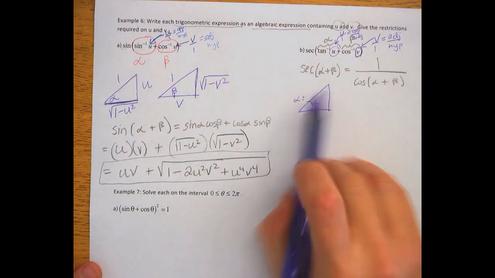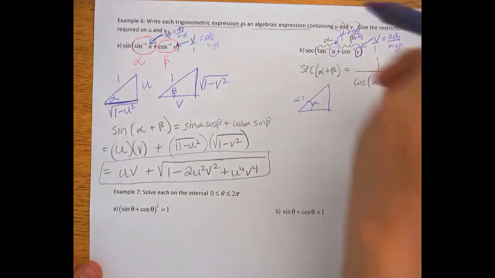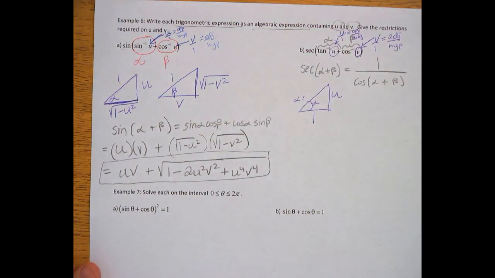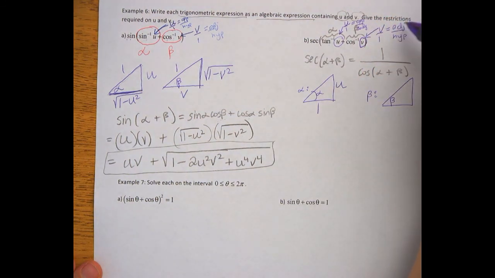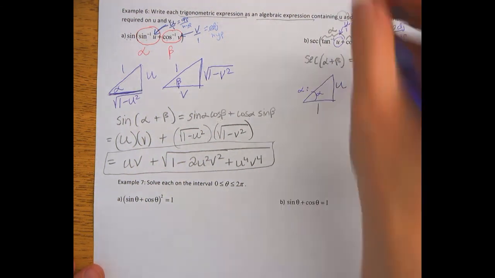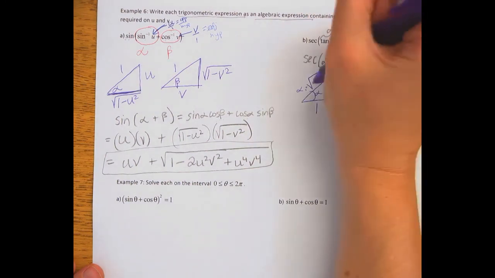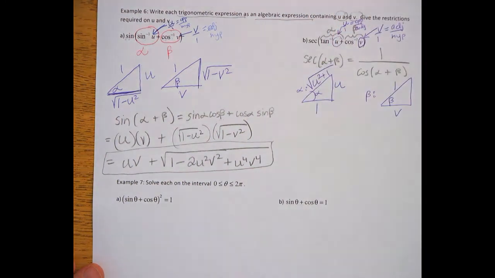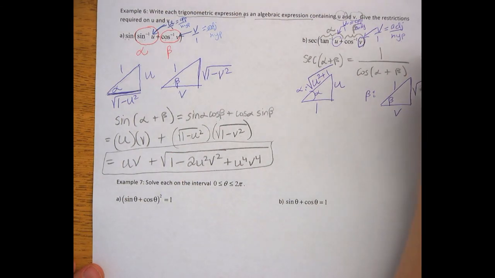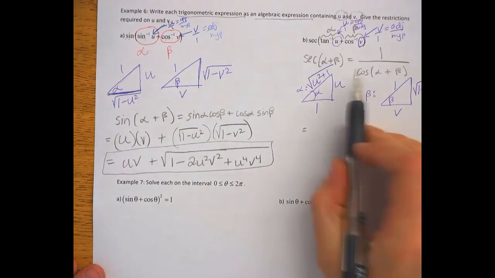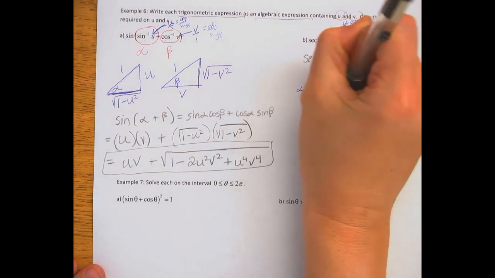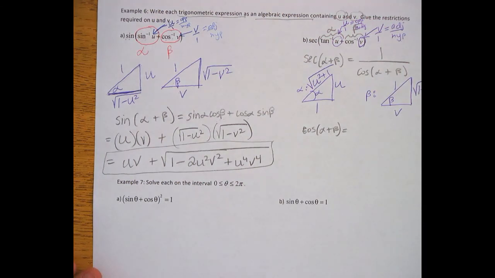So for alpha, I'm given the opposite and adjacent sides. So the opposite side is U, the adjacent side is 1. For beta, I'm given the adjacent and hypotenuse. So the adjacent side is V, hypotenuse is 1. So I can use Pythagorean theorem to find the missing sides. So in this case, the hypotenuse would be the square root of U squared plus 1. In this case, the opposite side would be the square root of 1 minus V squared. And then I'm just going to do the reciprocal. So actually, first what I will do is find cosine of alpha plus beta and then take its reciprocal.